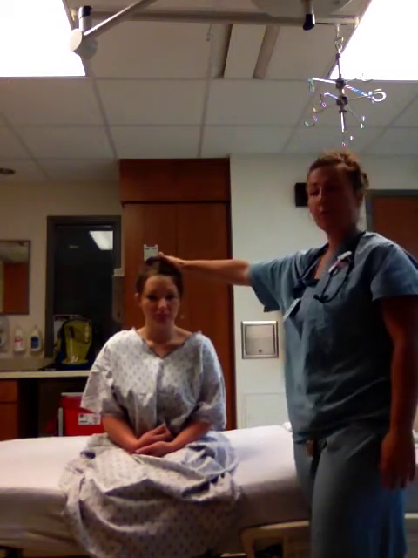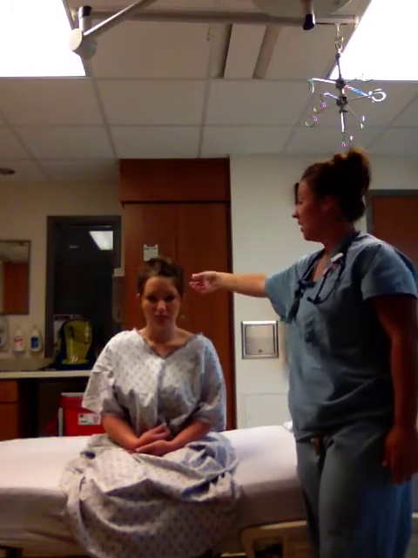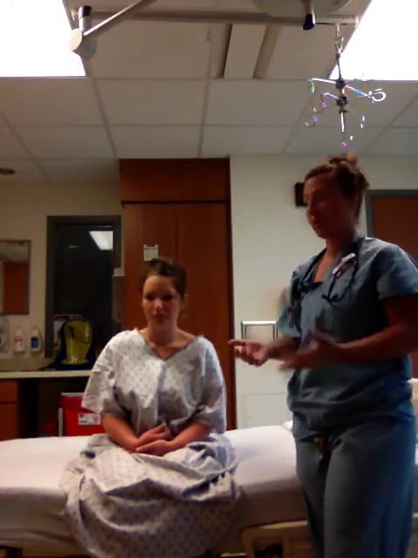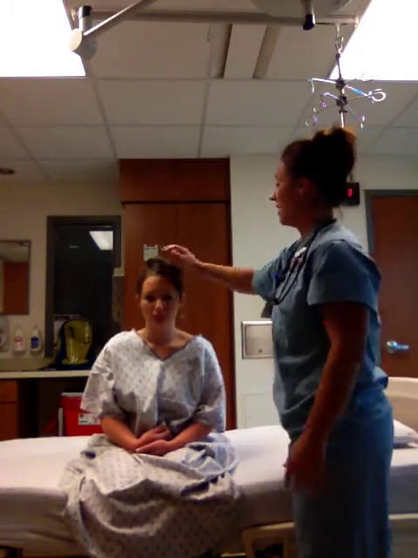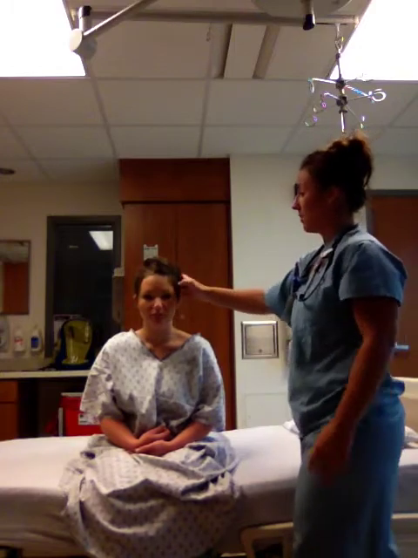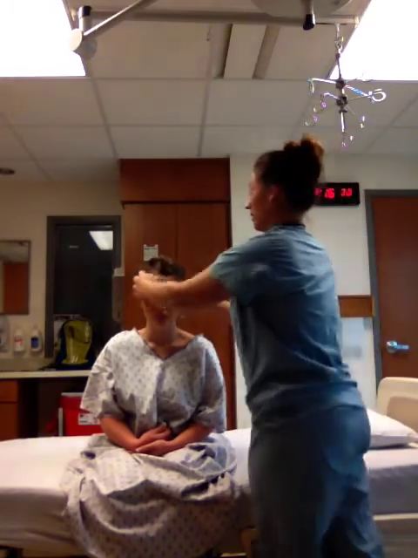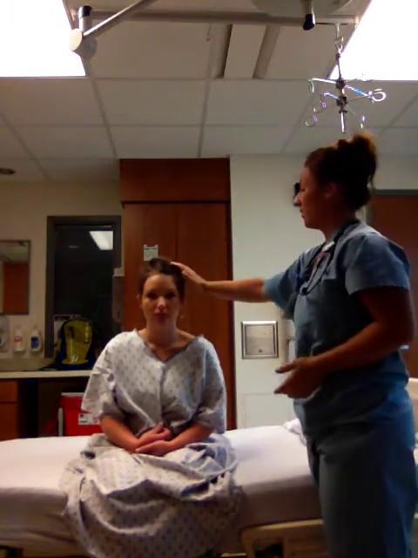I'm going to start from the top of her head and work my way down. So what I'm going to be paying attention to is her hair. Does her hair appear to be clean? Is it dry? No, her hair is clean. Does her head appear to have any deviations? Is there any asymmetry to her head? No. I'm going to palpate her scalp to check for any kind of asymmetry. And she doesn't appear to have any asymmetry or any lesions that are visible.